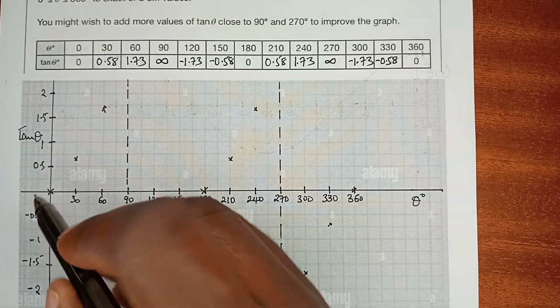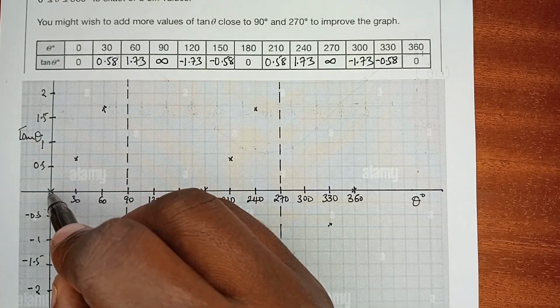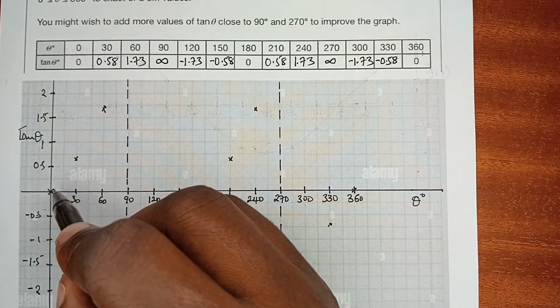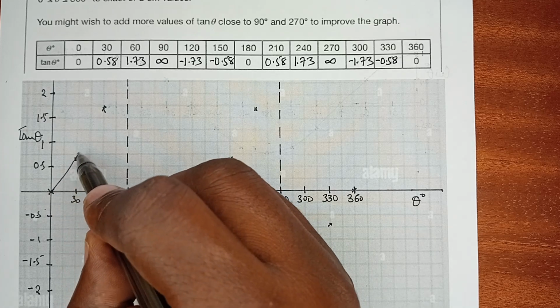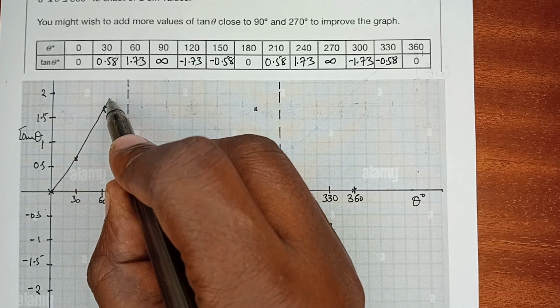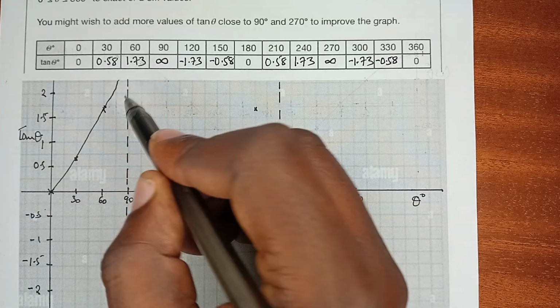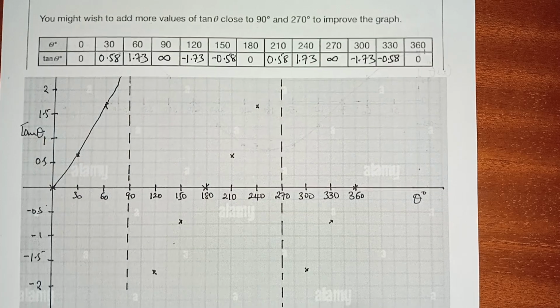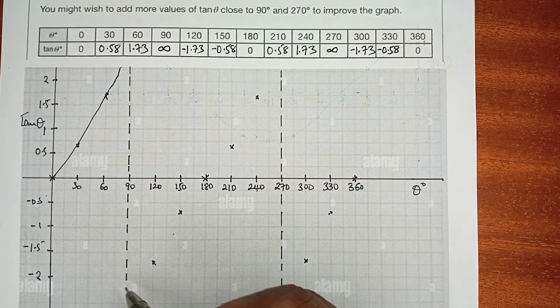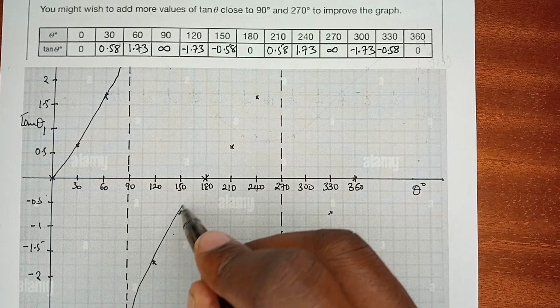So this means that what we are having now is the graph that moves like this, and is asymptotic along the line theta equals 90. This one is coming from very far.